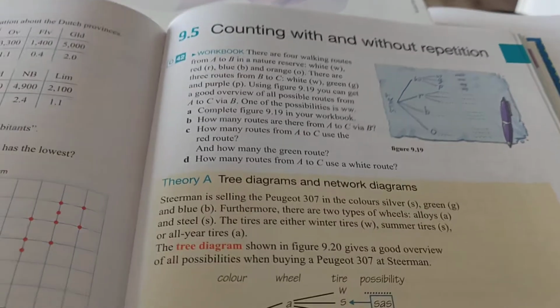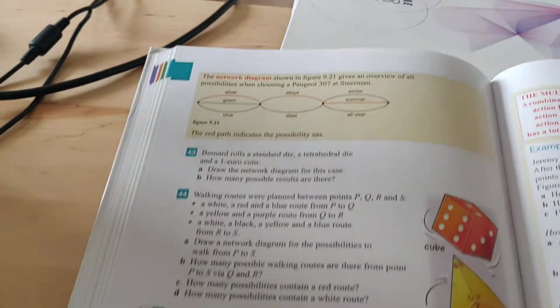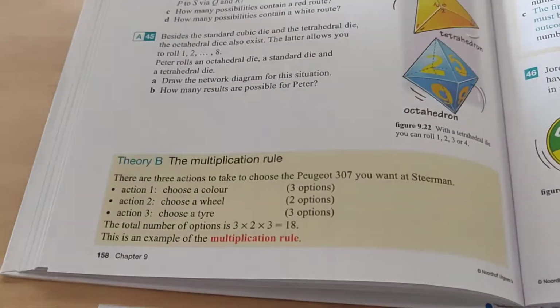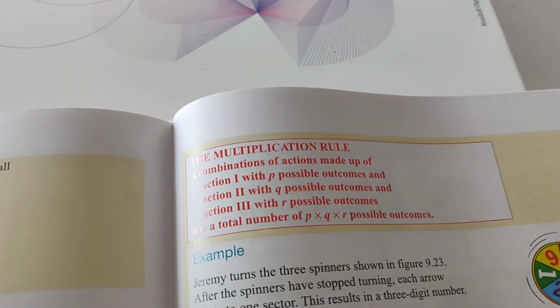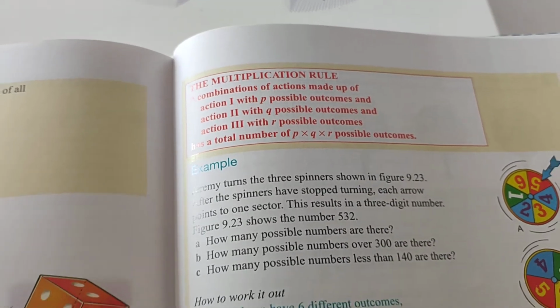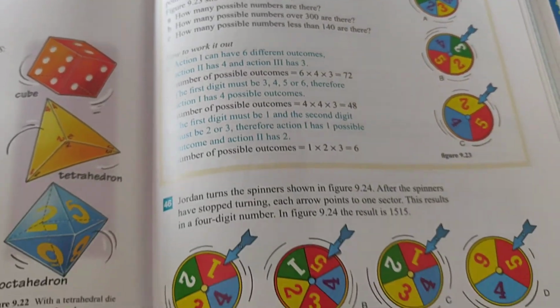So first thing I'd like to say is that we're going to skip this tree diagram. It's not interesting at all. And we have network diagram. Well, you can read it if you want. But I'm going to be talking about the multiplication rule. Here's a whole example. You can read that if you want to. But I'm going to show it to you using this example.